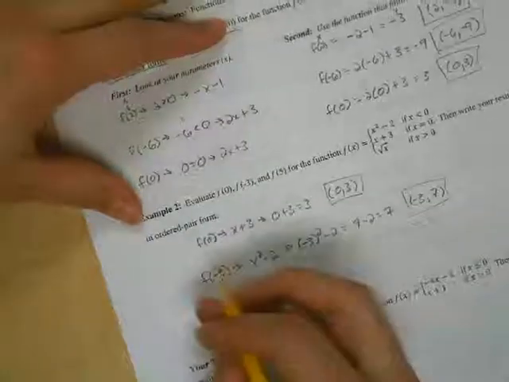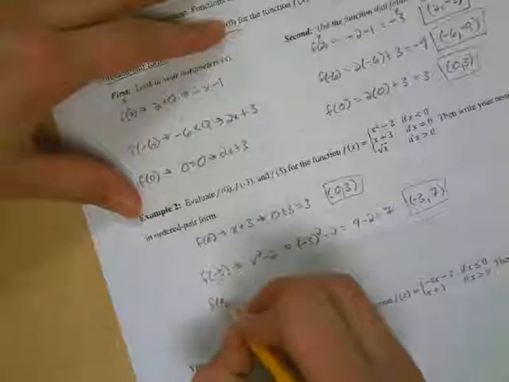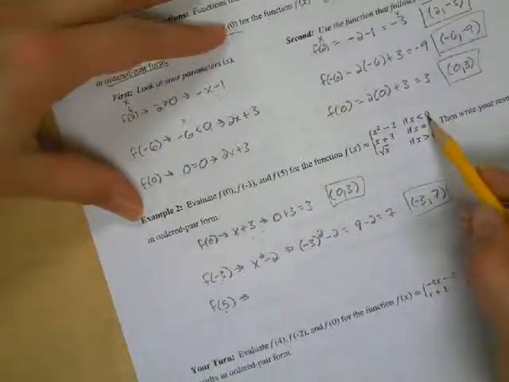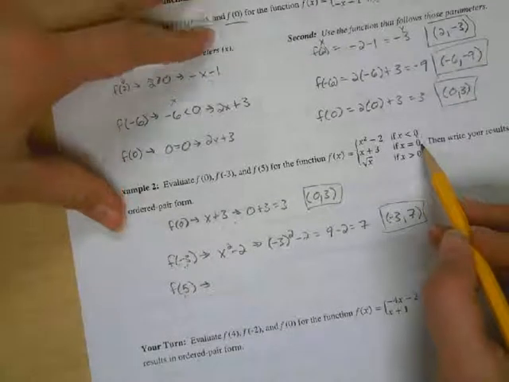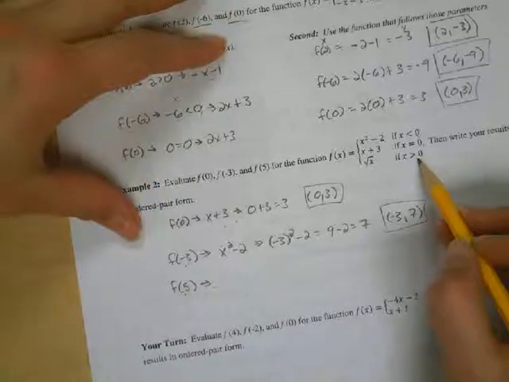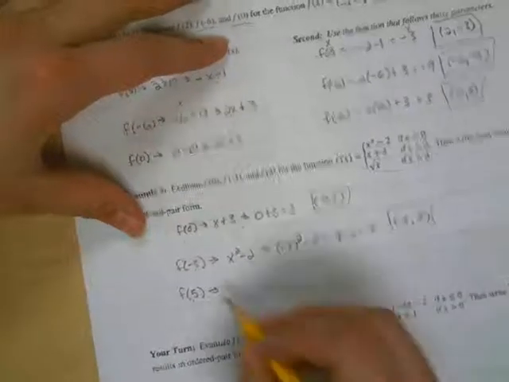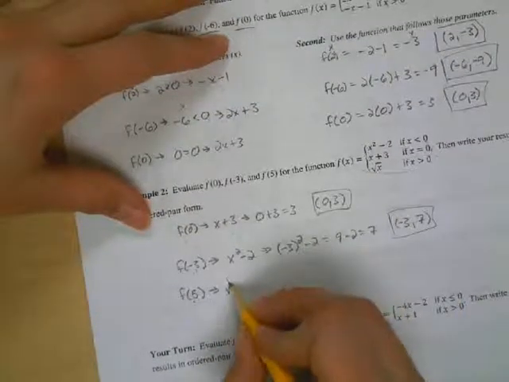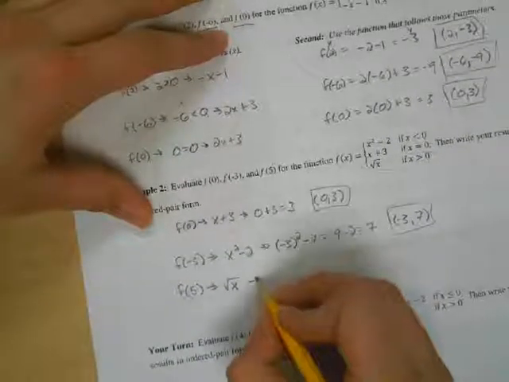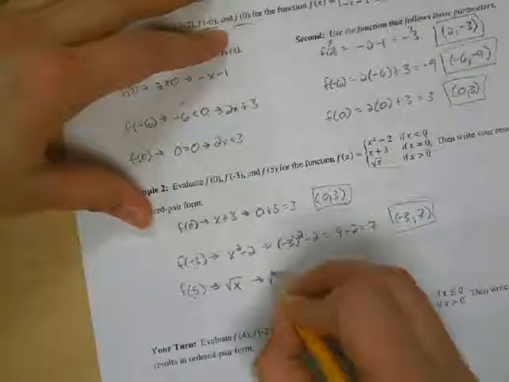So f of 5. Okay, 5 is positive. Is it less than 0? No. Is it equal to 0? No. Is it greater than 0? Of course 5 is greater than 0. So I'm using this piece now. Okay, so I've got the square root of x as my function that I'm working with. Now we need to plug a 5 in there. So the square root of 5.